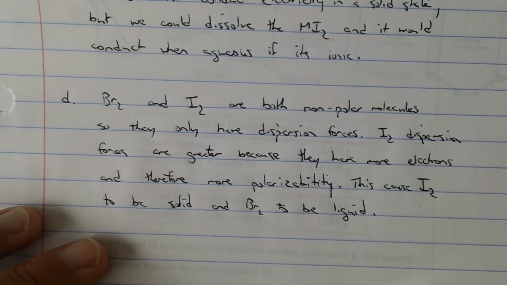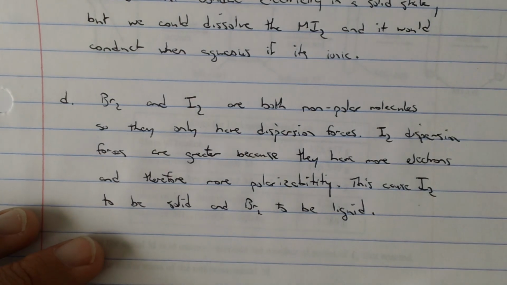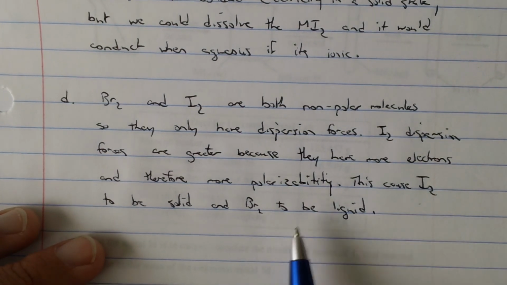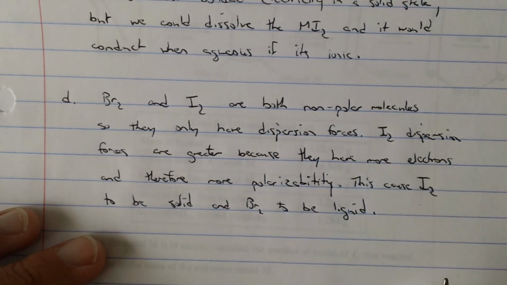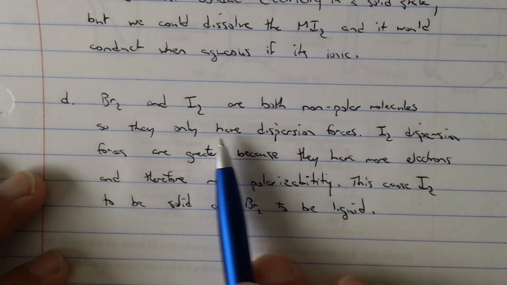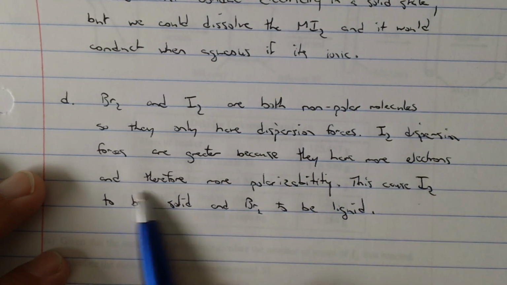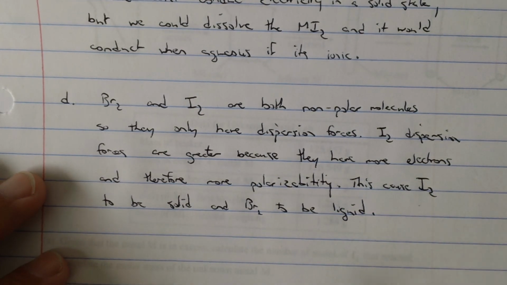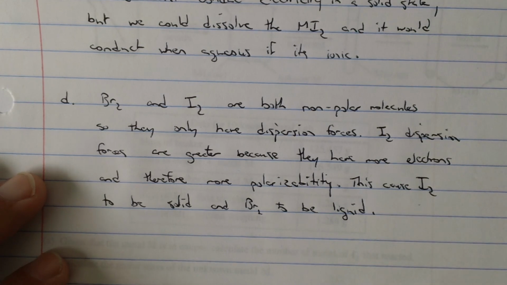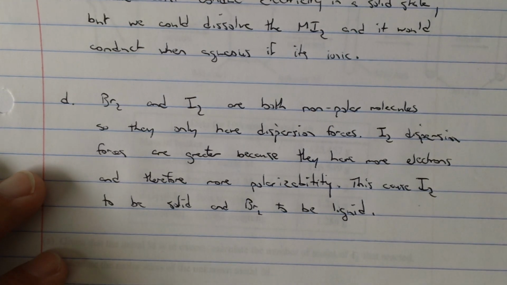That's more writing than I like, but 2 sentences, 2.5 sentences. Good? Bromine and iodine, both nonpolar molecules. They only have dispersion forces. Talk about their intermolecular forces. Iodine's dispersion forces are greater. Why are they greater? Because they have more electrons and more polarizability. That's it. That last sentence probably don't even need. Good? There it is, 2016, number 3.